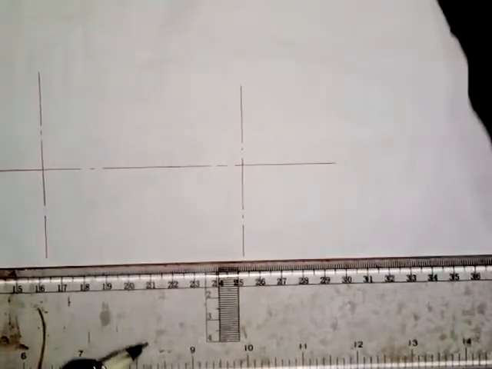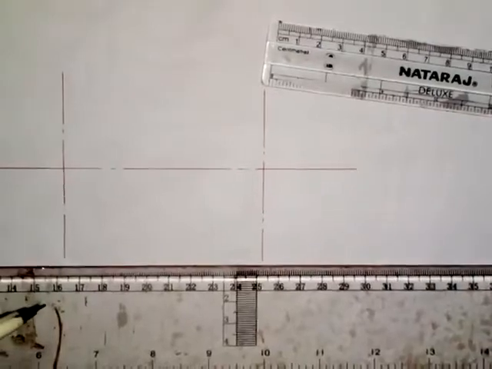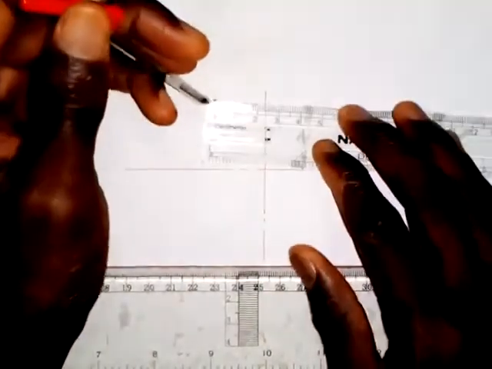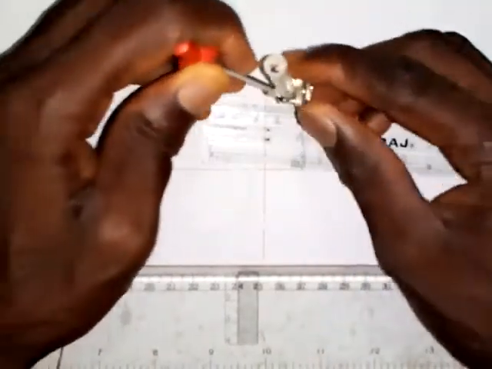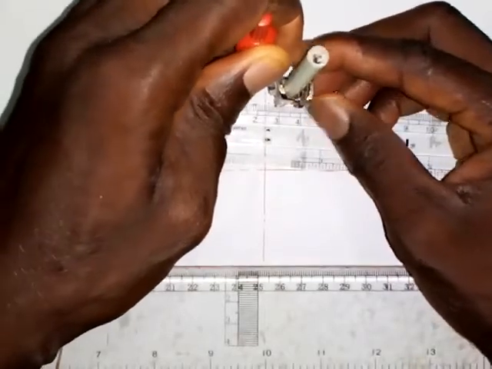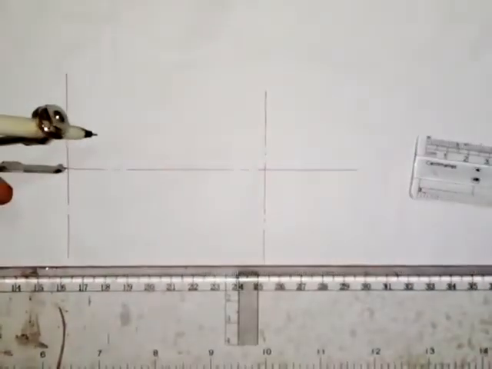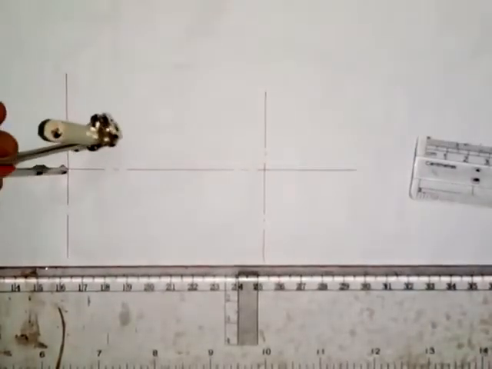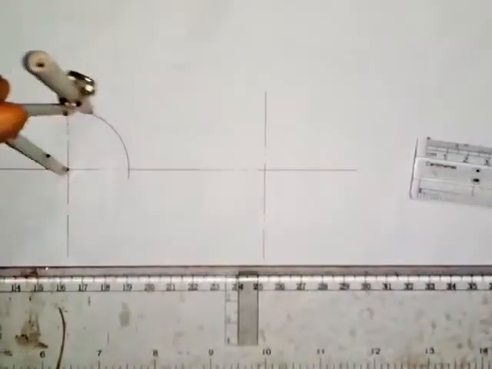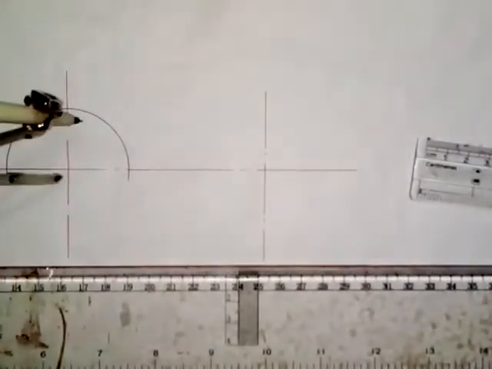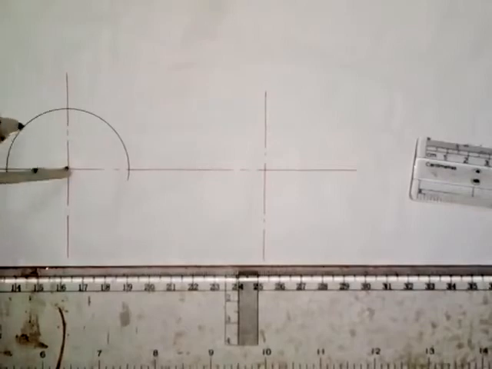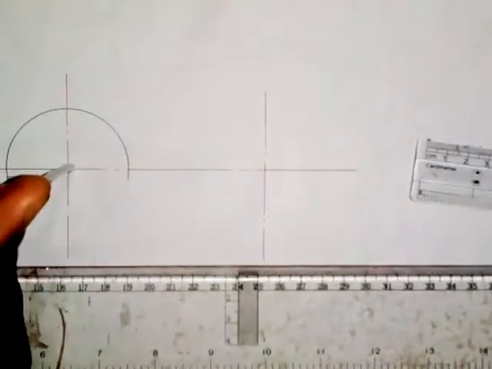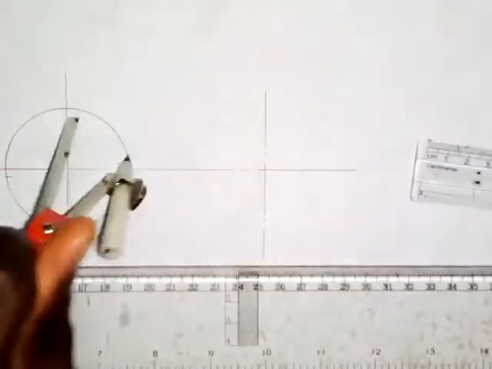Okay. Then we divide 56 by 2, and that will give us 28 millimeters. So we take a measurement of 28 millimeters with our compass on our ruler. So this is 28. You put it at the center here, and you draw a circle. So draw the big circle. So be careful. So draw the big circle like this.